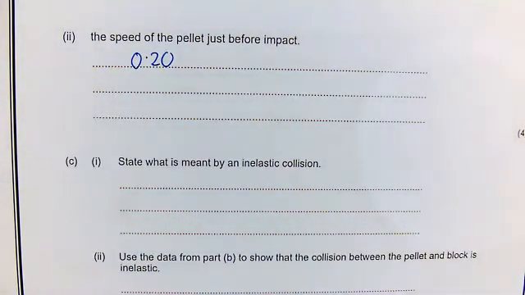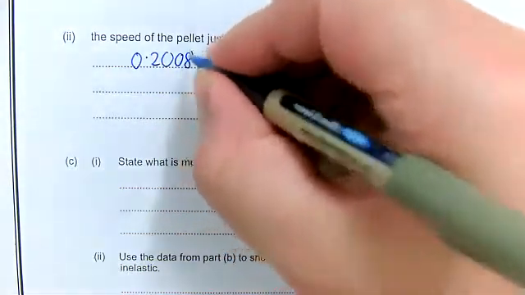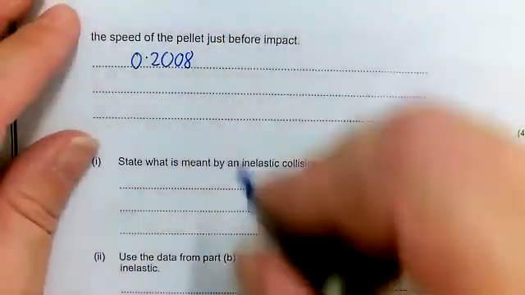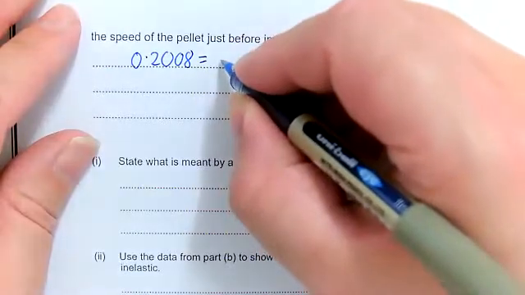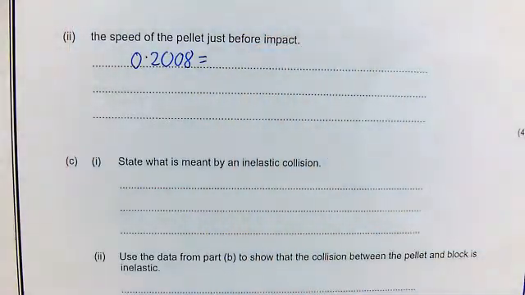Or 0.2008 if you want. Doesn't matter which one you use. That's going to be the momentum, which is going to be equal to the momentum of the bullet beforehand, because the truck isn't moving before it gets hit by the bullet. So because the block isn't moving, its momentum is 0. We've only got the momentum of the bullet to worry about.